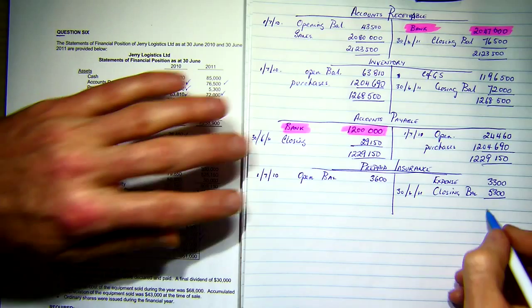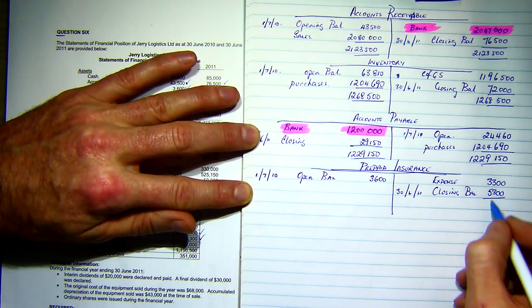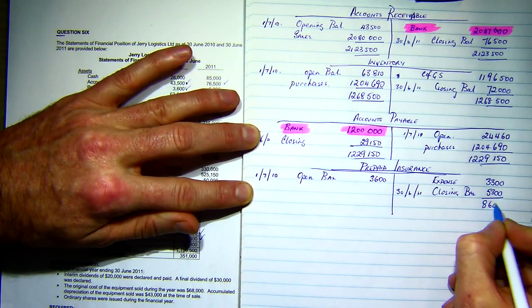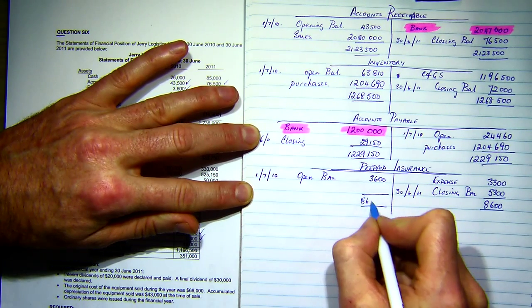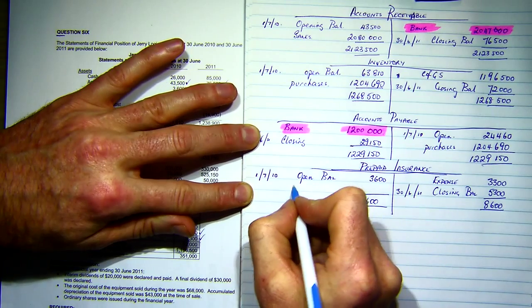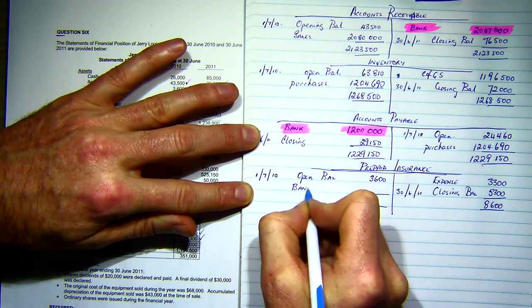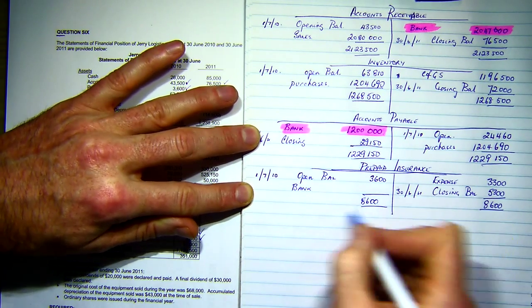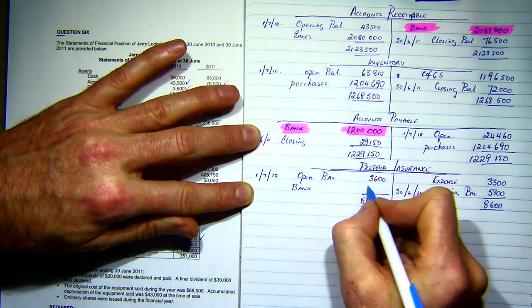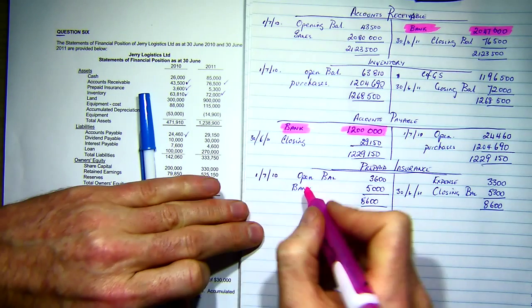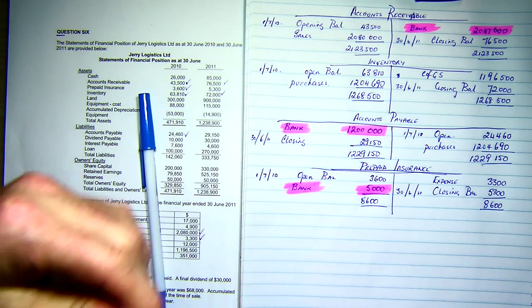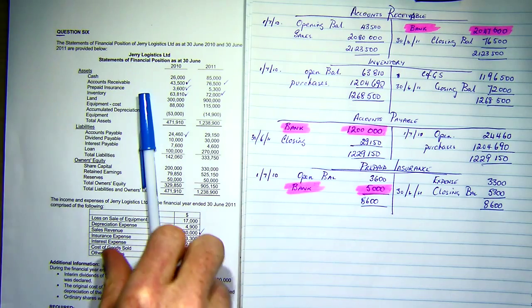So that gives me a total here of 8,600. And how much did we pay for insurance this year? It will be the difference between my opening balance and my carried balance of 5,000. And once again, I want to highlight that so I don't forget to put that into my cash flow statement.